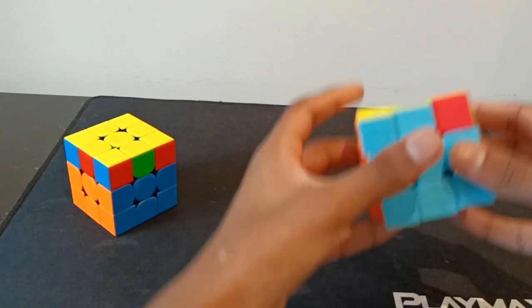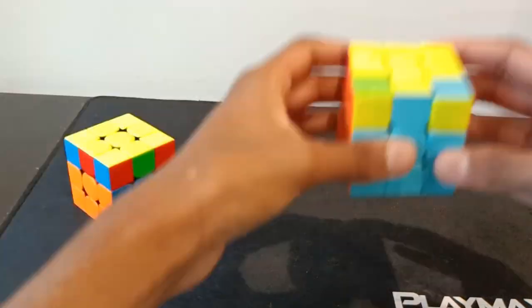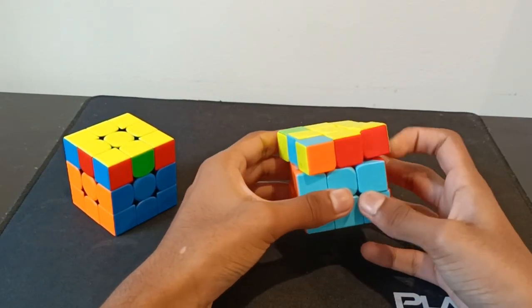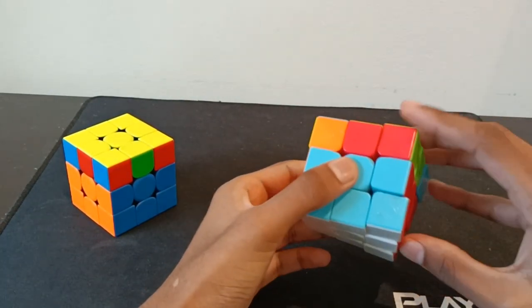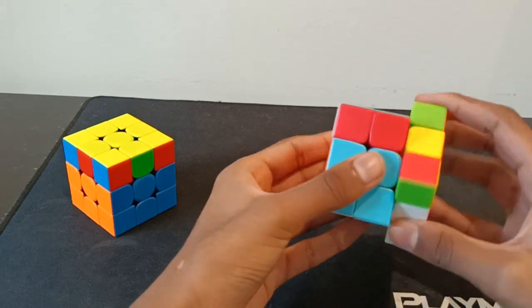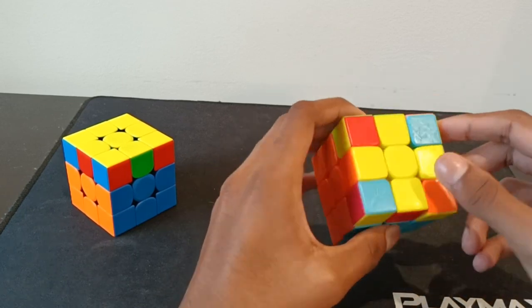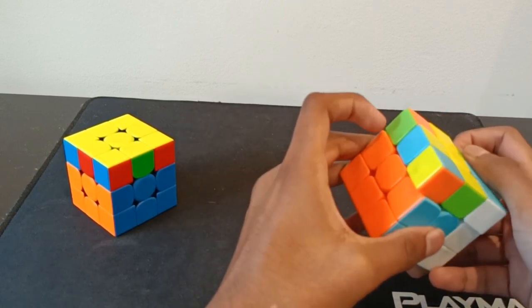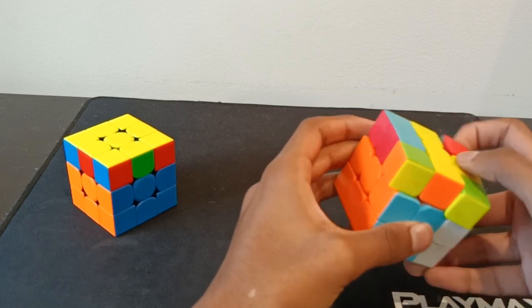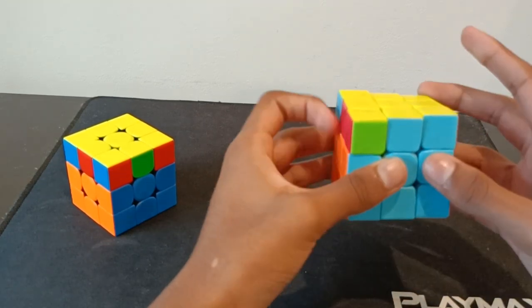And that is solved. Now let's do another case. For cases like this, since it's the 2 corners, we put it here and do the same thing again. If the 2 corners are facing this way, we do the same thing: R, U, R prime, U, R, U2. Now since it's this case, and we already know this case, we see the yellow corner here. We put it on the bottom left since it's not facing us, and do R, U, R prime, U, R, U2. And that's it.